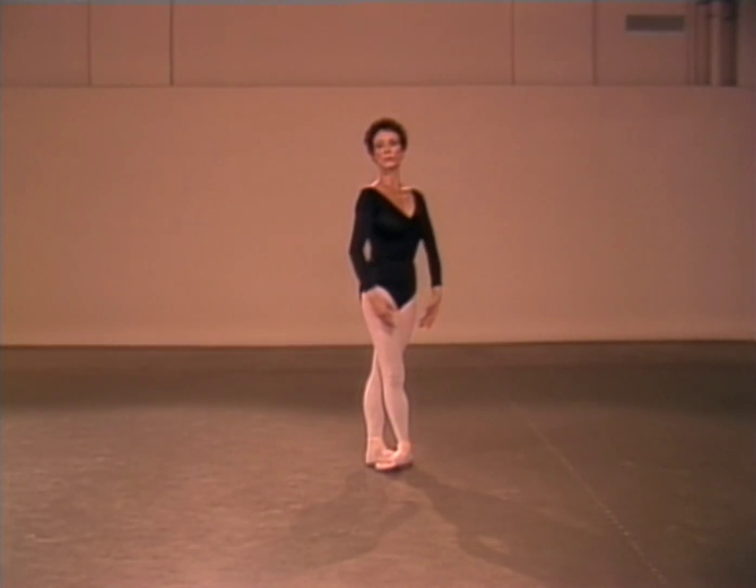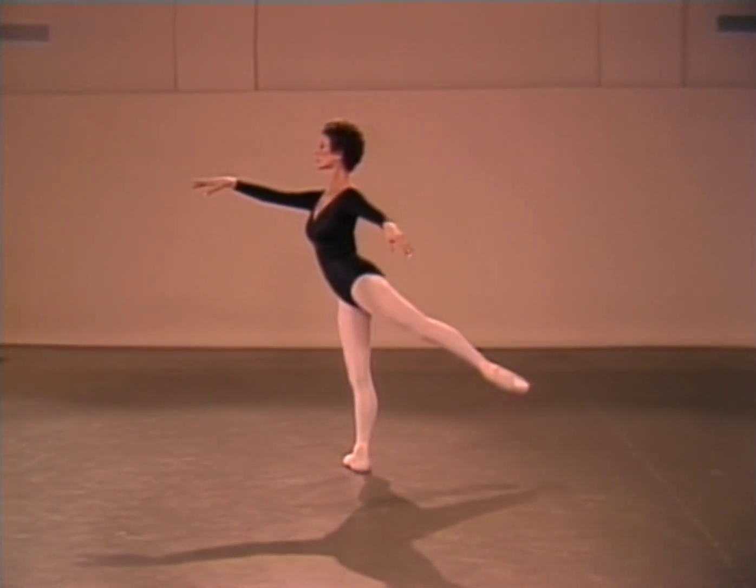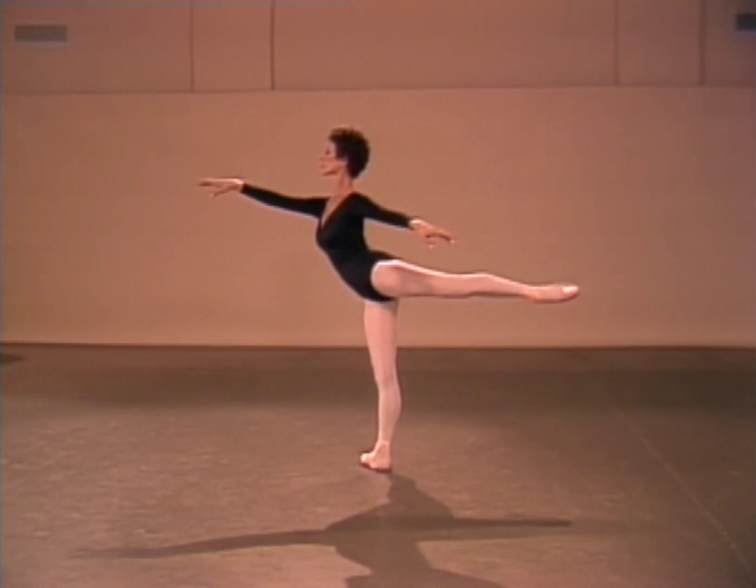Arabesque. Arabesque is a position in which the body is supported on one leg and the other leg is fully extended behind at any desired height.